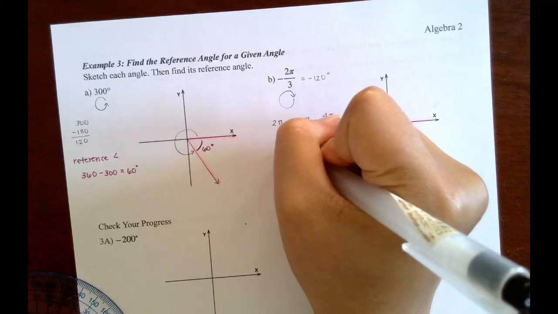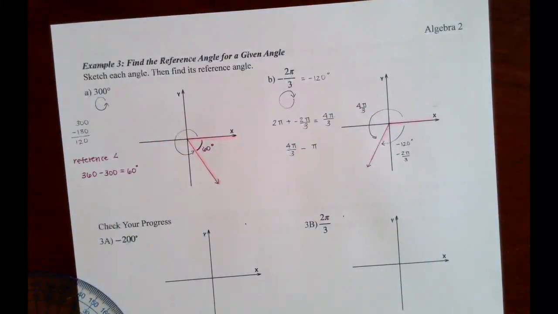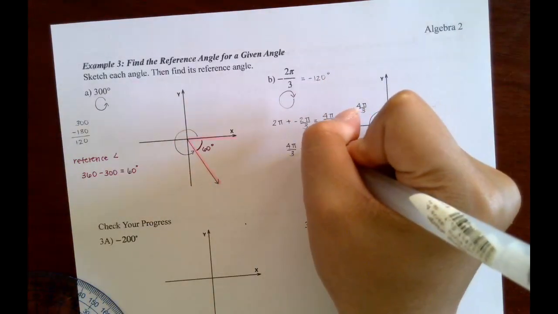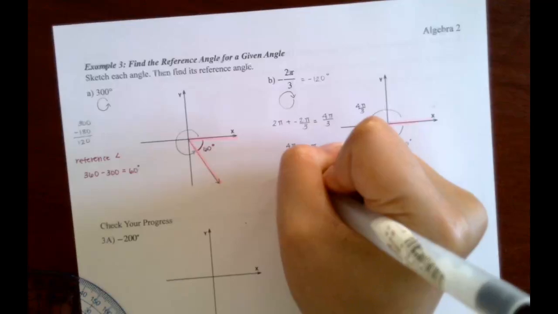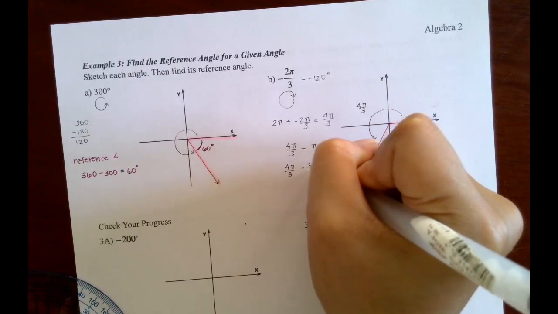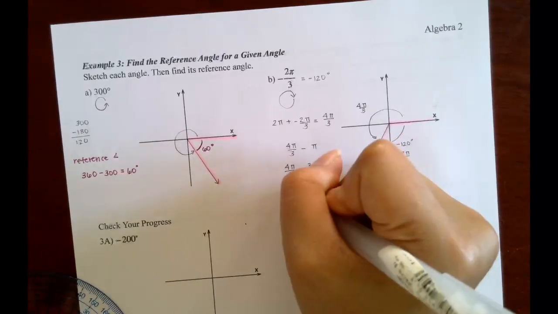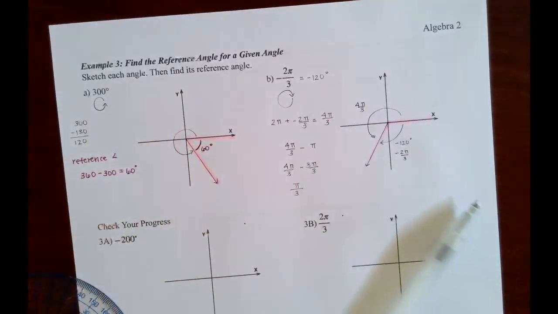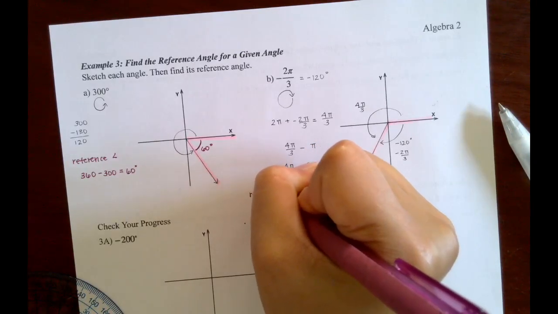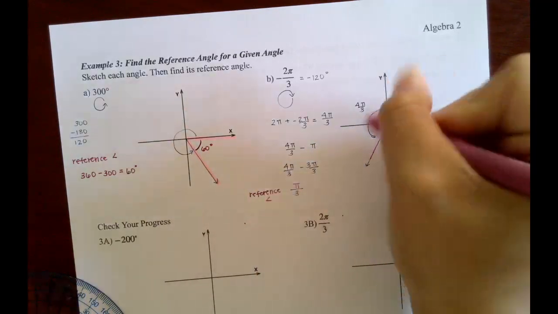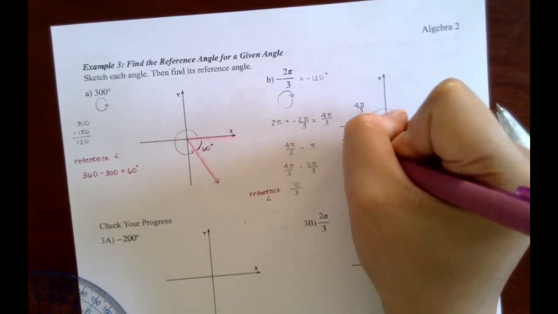Its radian: 4 pi over 3 minus pi. Okay, so this is pi thirds. Oh, sorry, 3 pi over 3. Okay. 4 pi minus 3 pi is pi, and then the denominator stays the same. So this is my reference angle. The reference angle is pi over 3, and from here to here is pi thirds.